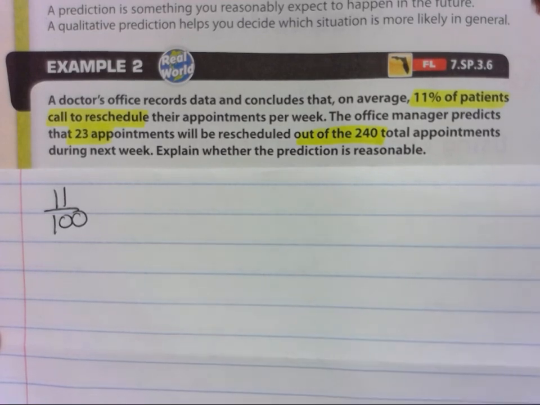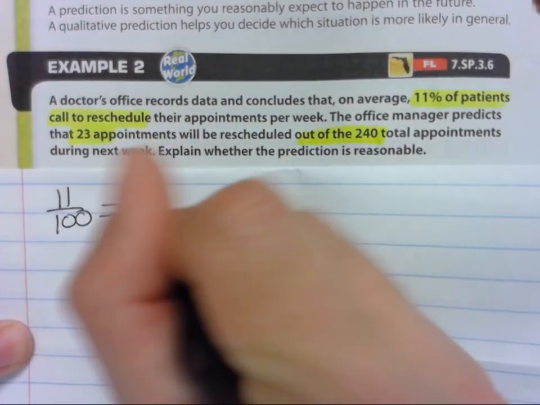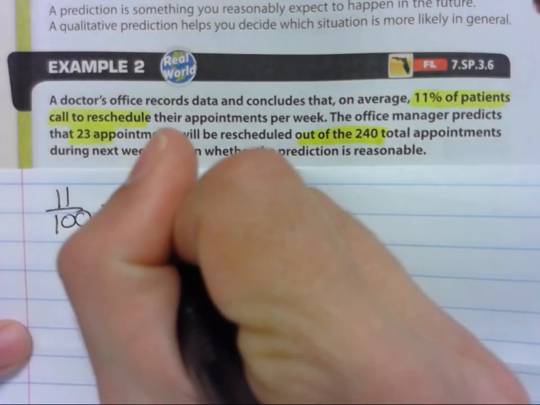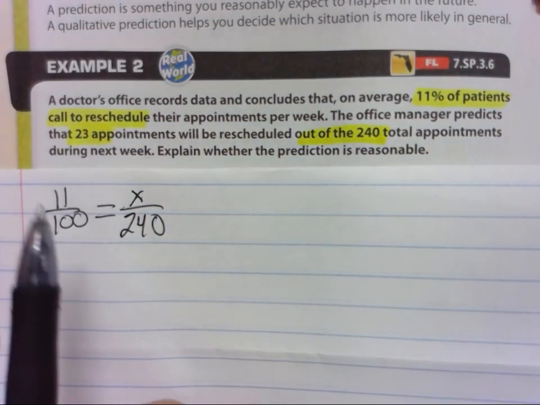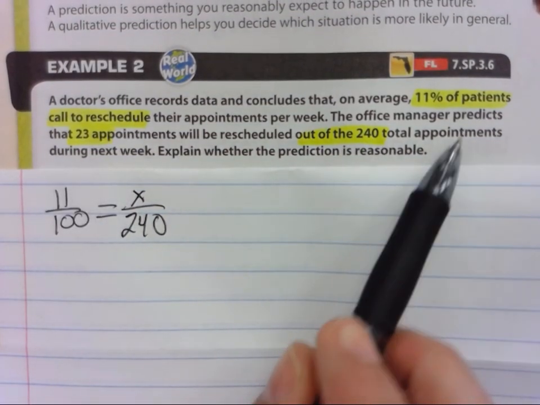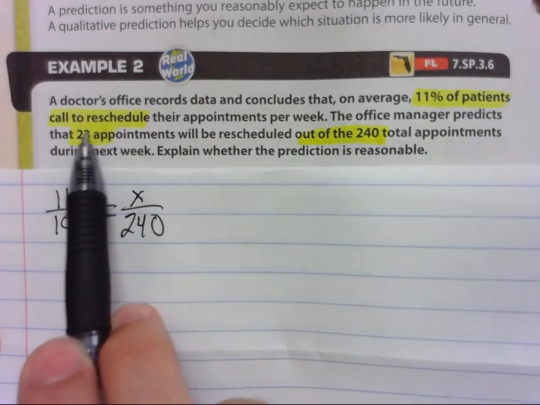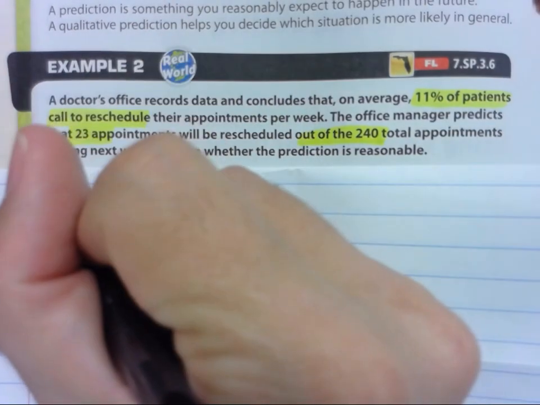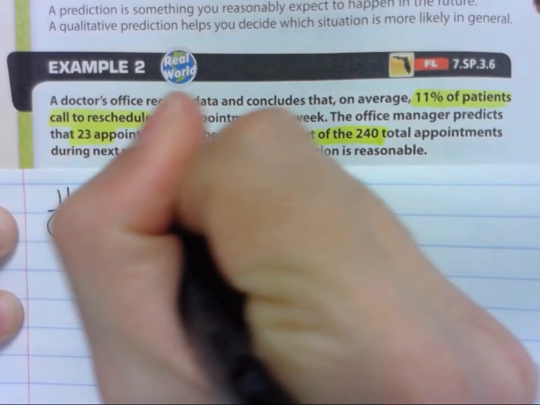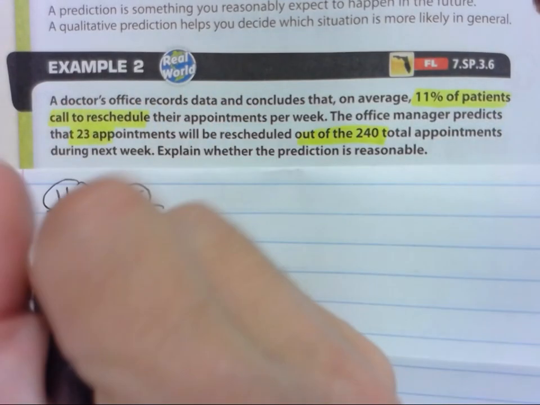So, how many are going to be out of the total, which is 240? Now, we didn't use this 23. This 23 we're going to save until the end because that's the prediction. That is the prediction. So we're going to compare our answer to this and see if hers is reasonable. So, we have our proportion. Now we cross multiply.